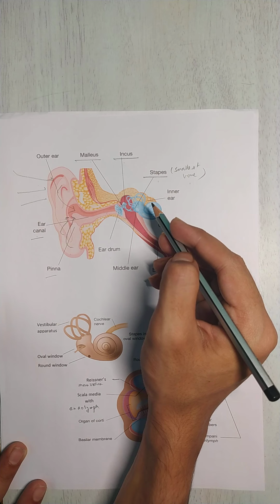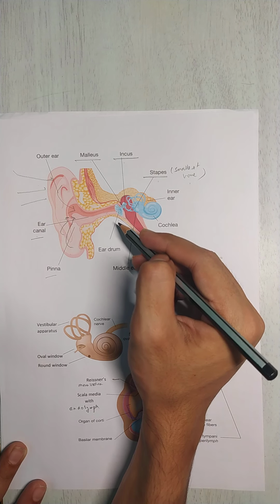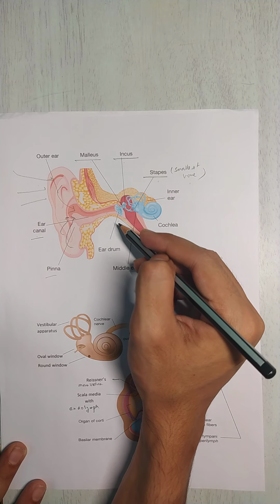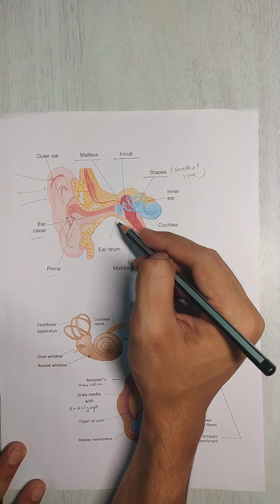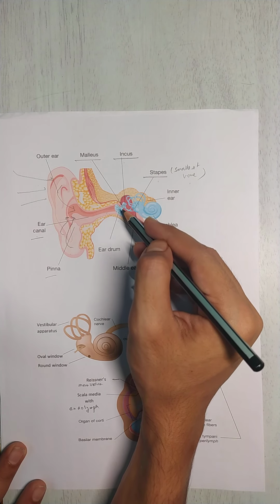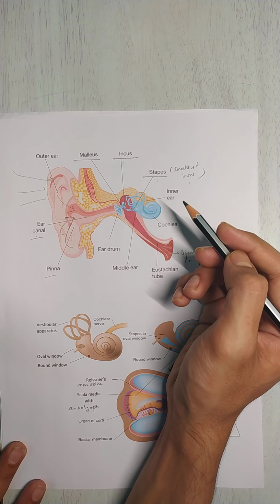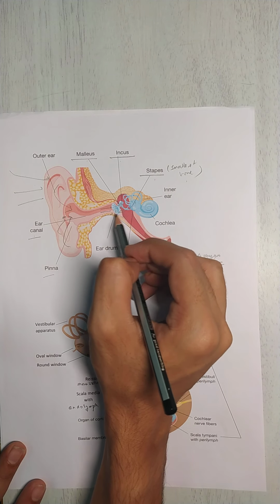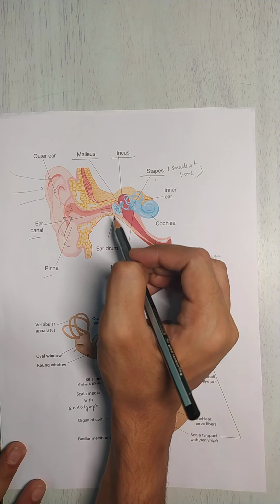If somebody has traveled in a plane before, when the plane reaches a particular altitude, or even when you go to hilly regions, sometimes you feel that your eardrum is blocked. You feel a weird feeling in your internal ear, and that is because of the changes in air pressure. When you reach a higher altitude, there is less air pressure. So the pressure on this side of the eardrum and the pressure on this side of the eardrum should be the same.